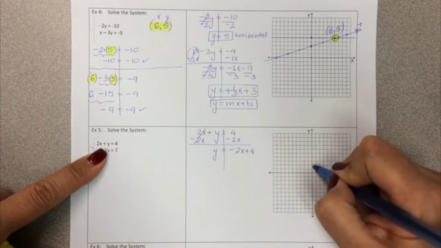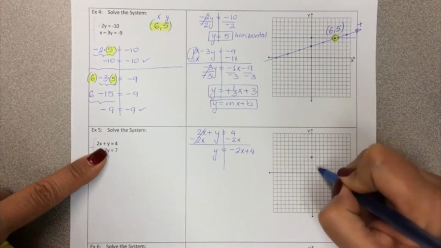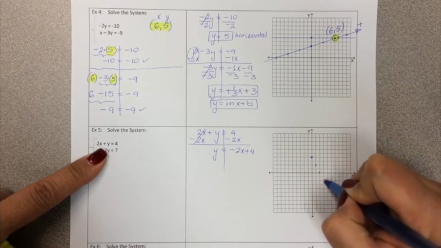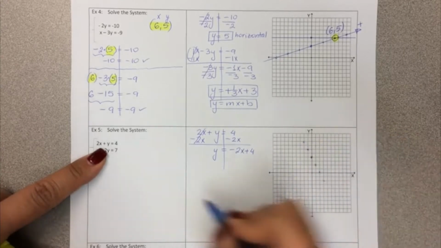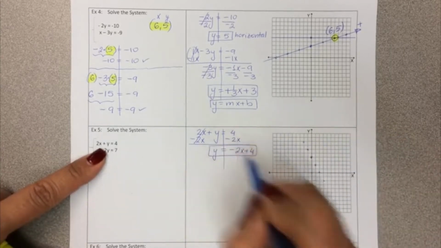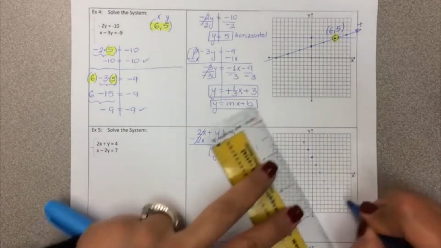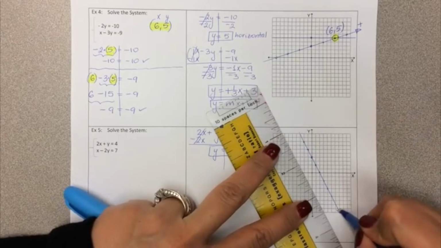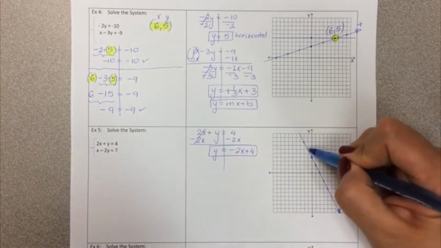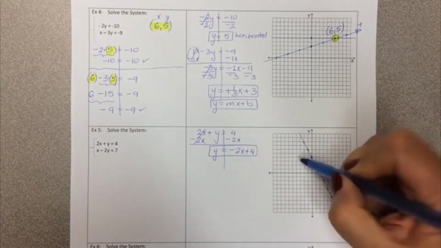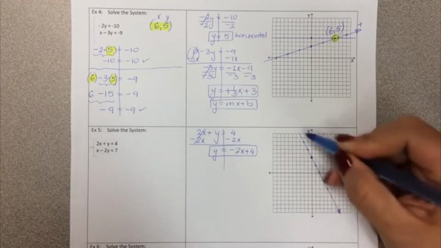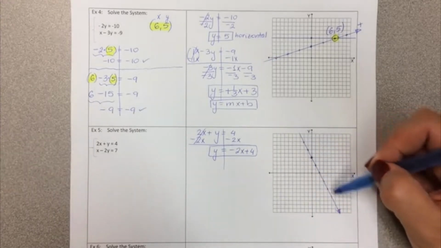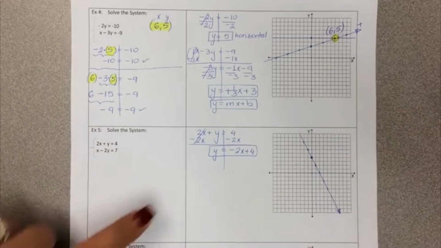That means we have to go through 4 on the y-axis with a negative 2 by 1 slope. So we have negative direction of the line, count 2 by 1, 2 by 1, 2 by 1. The 4 was the y-intercept, so we know that the line has to go through 4 with a negative 2 by 1 slope.